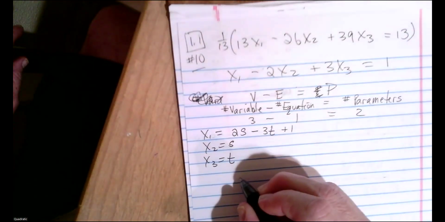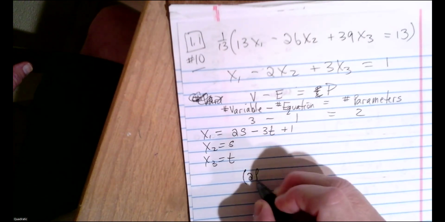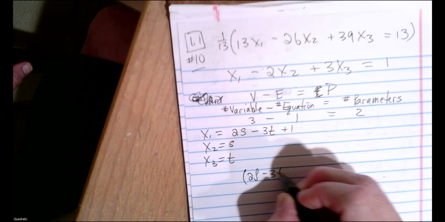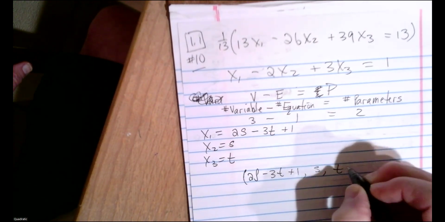So my solution set is going to be (2s minus 3t plus 1, s, t).